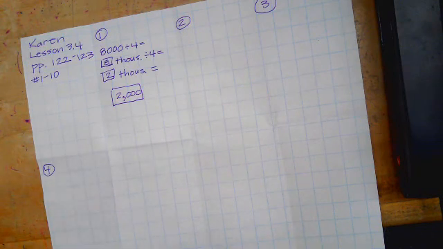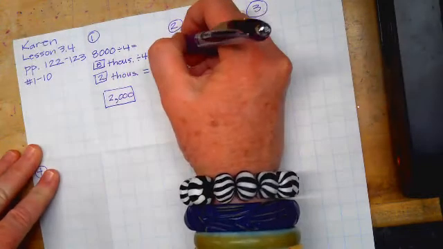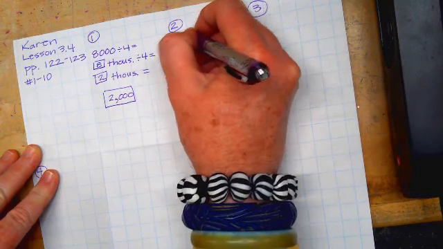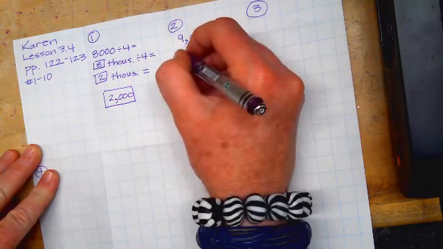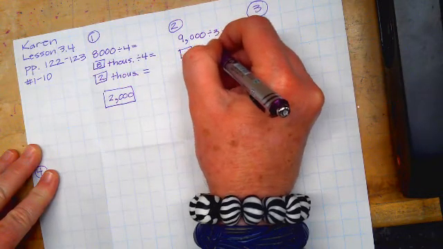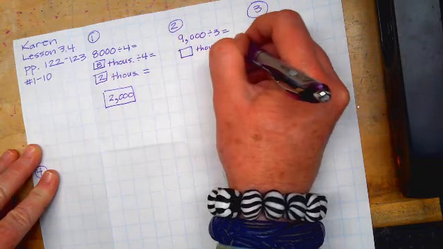All right, let's look at number 2. So we're going to end up with 9,000 divided by 3. And that equals green box thousands. Again, I'm just going to abbreviate it, divided by 3.